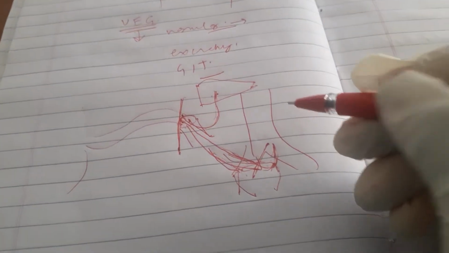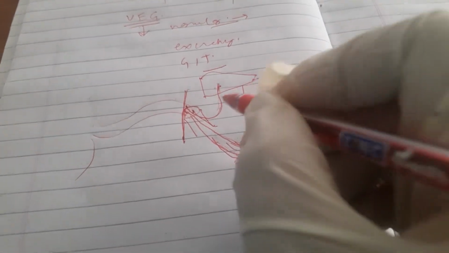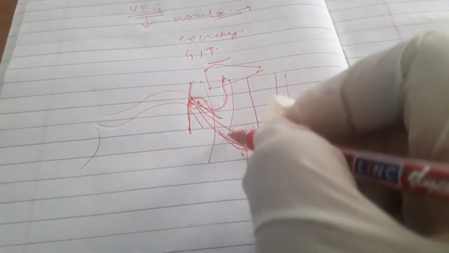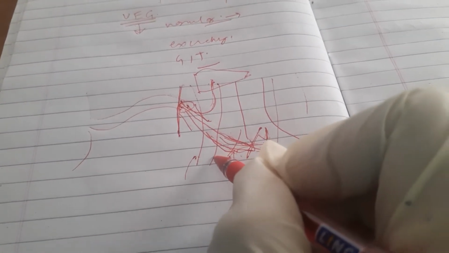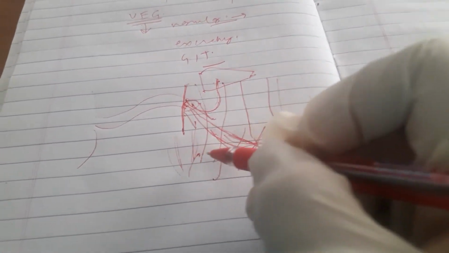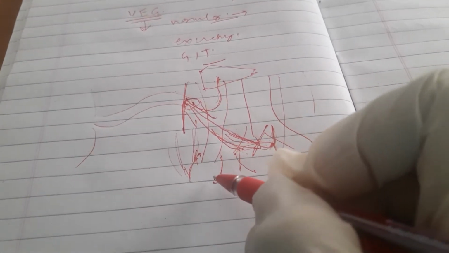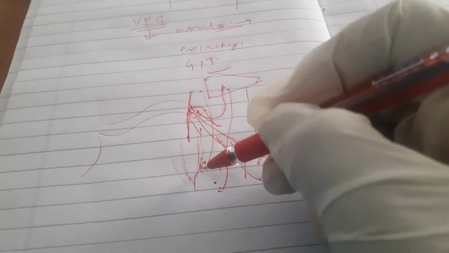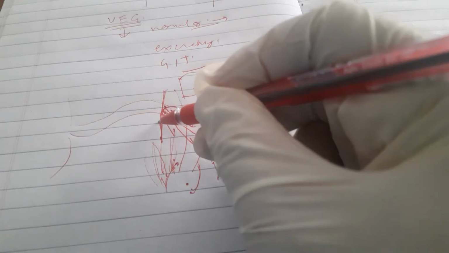Okay, now about the excretory system. We all know this is the lower end of the GIT. In the embryonic age, the lower end of the GIT, as well as the mesonephric duct and the paramesonephric duct, which form the genitourinary system, all open into a single chamber called the cloaca, and from this the urachus goes to the umbilicus.